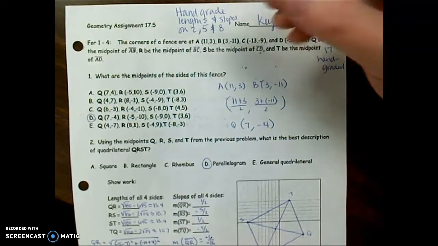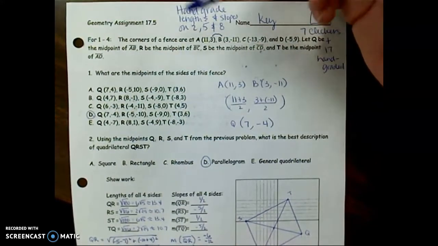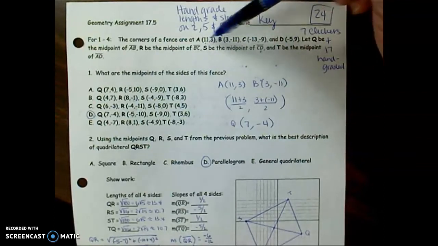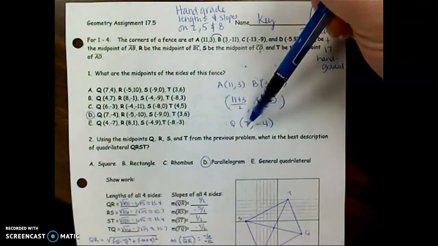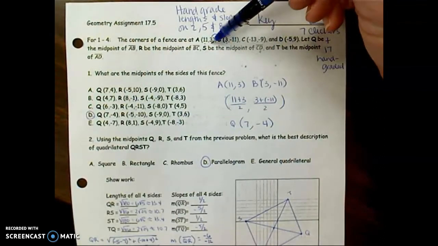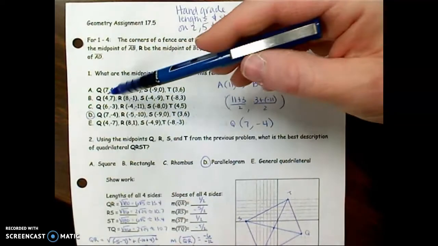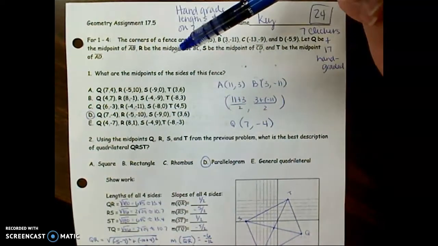You really only have to find the midpoint of AB because there's only one with that correct answer. But remember, to find midpoint, you average the x's and you average the y's. So you would add the 11 and the 3 that are your x's and divide by 2. 14 divided by 2 is 7. And then the 3 and the negative 11 that are your y's add to negative 8, divided by 2 is negative 4. So Q has to be (7, negative 4), and that is the only answer that has that as a choice.